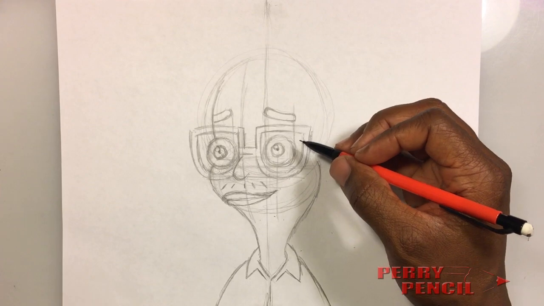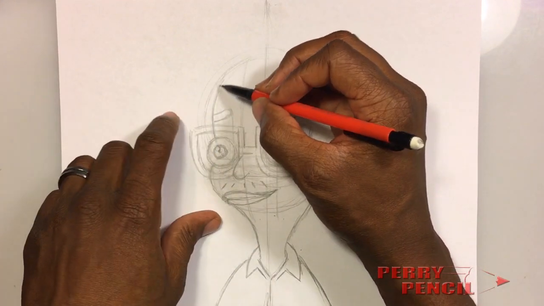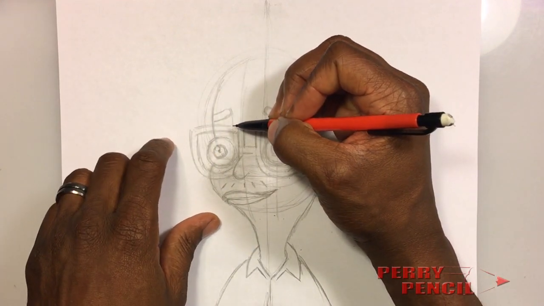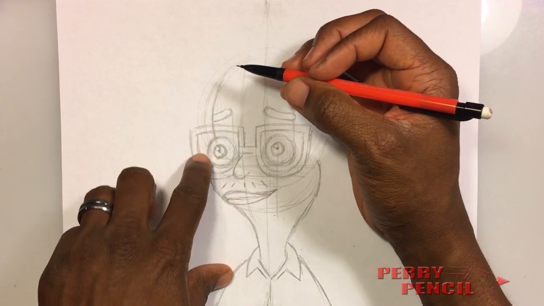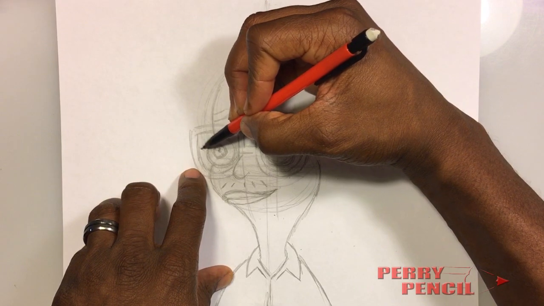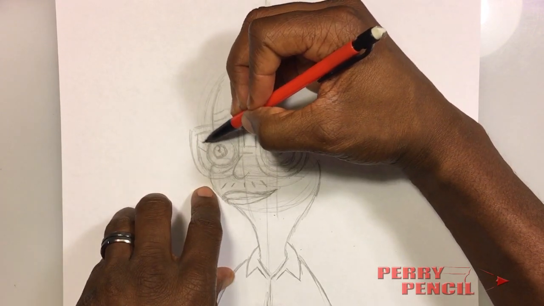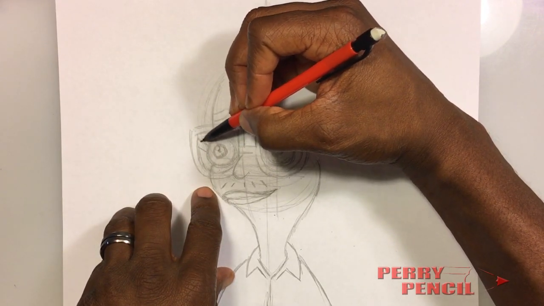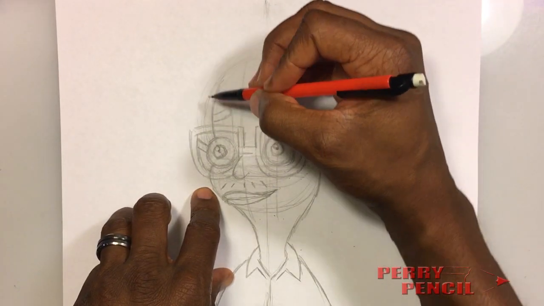Now, we're going to go ahead and start to deal with his hair. But before we do that, I don't want to forget the frame. The outside of the frame of the glass goes right here in between where his eyes are. He has the frame of the glasses that go on an angle like this.